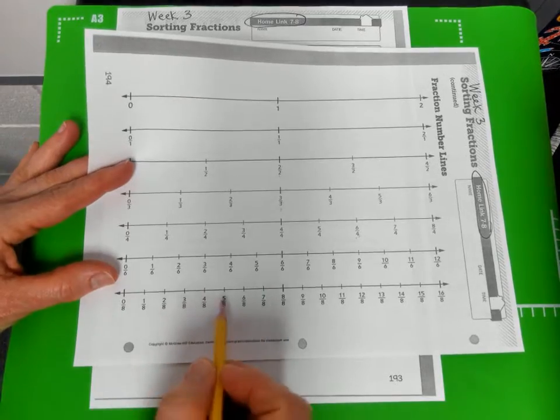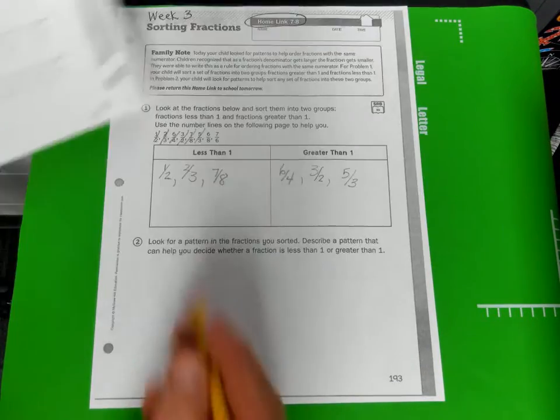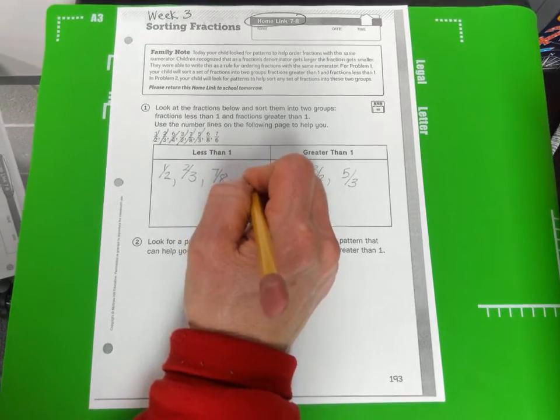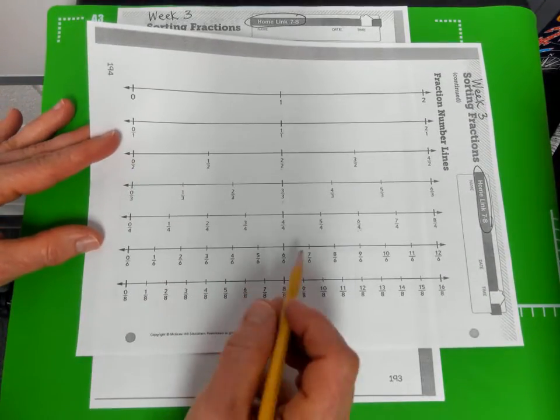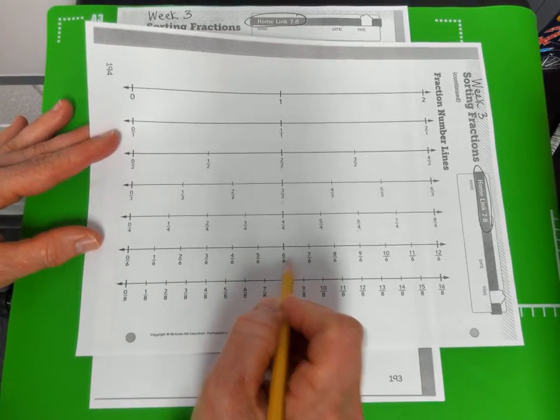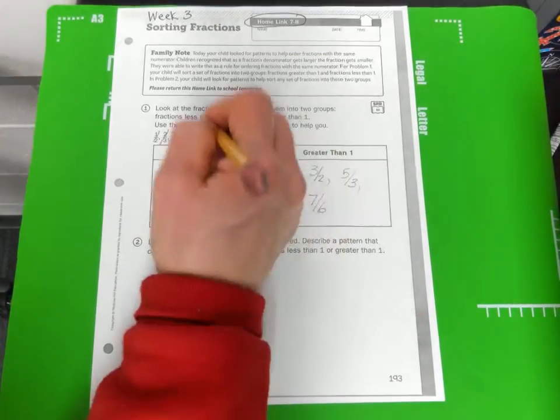6/8, down at the bottom. 6/8, here's 1 whole. 6/8 less than, you are right. 6/8 is less than 1. And 7/6, your last one. 7/6 is right here. Here's 1. It's greater. 7/6 is greater than 1.